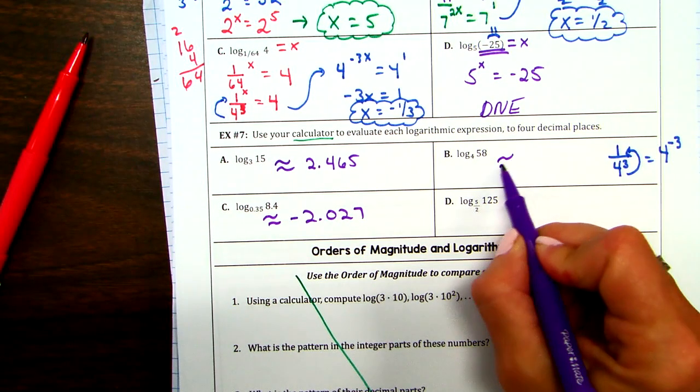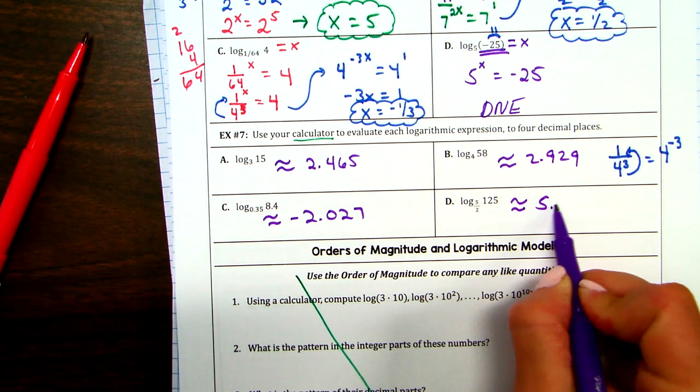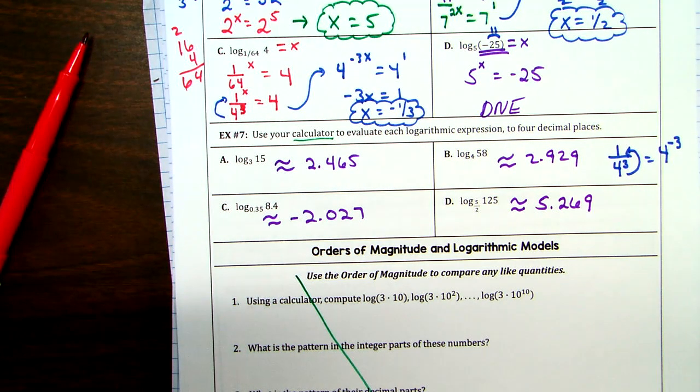So, if you want to finish these, fine. But, again, it's just a rounding stitch. You'll do it in your homework. Okay? Math, alpha, math. Math, alpha, math.